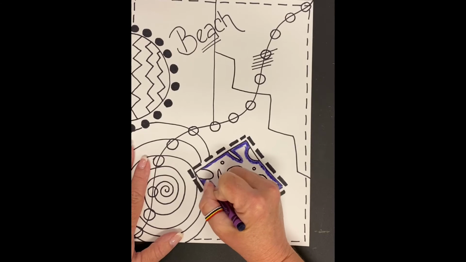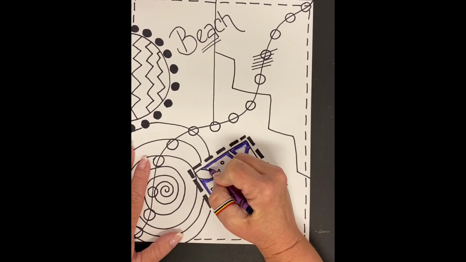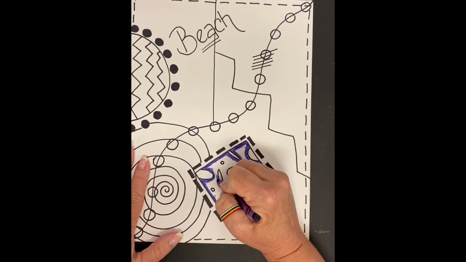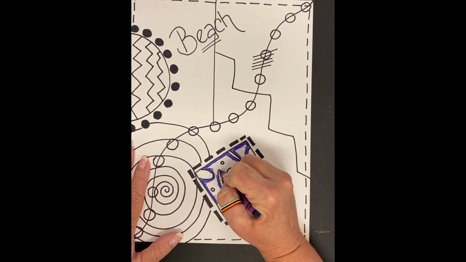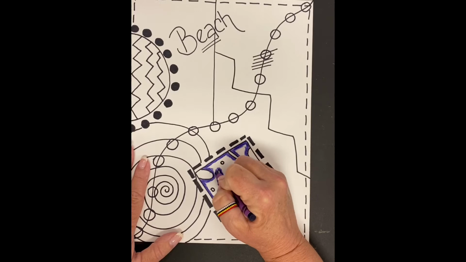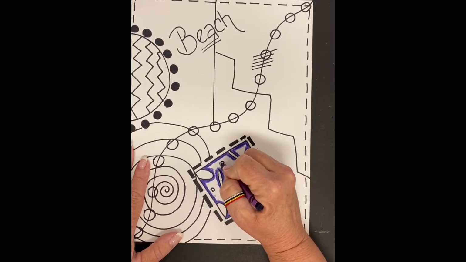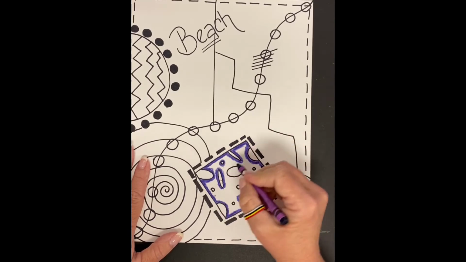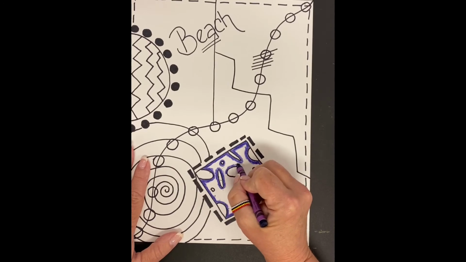Everybody's going to be using crayons if you have them. If you have color pencils, you do the same thing with color pencil. You just press down a little bit harder. Don't do it so hard that you break the lead. Color pencils have really, really soft leads, and they break really, really easily.